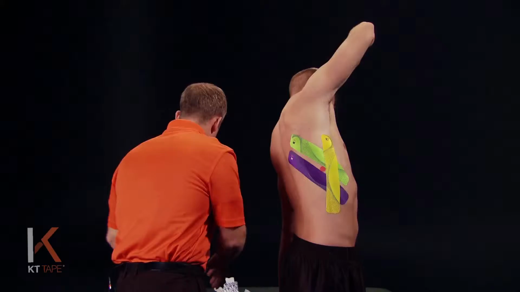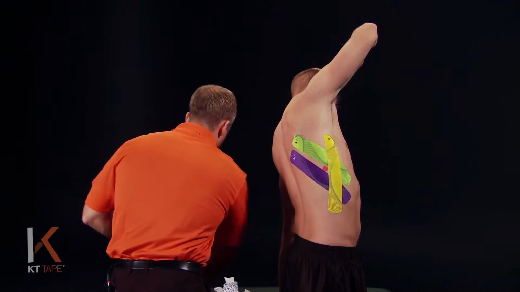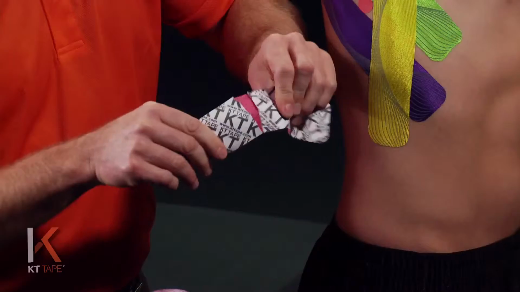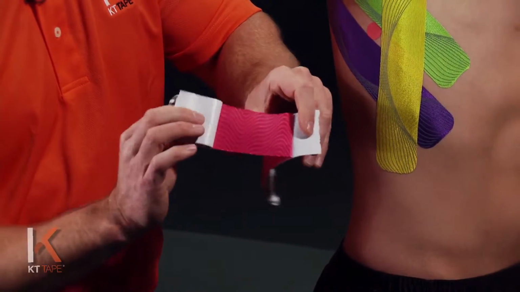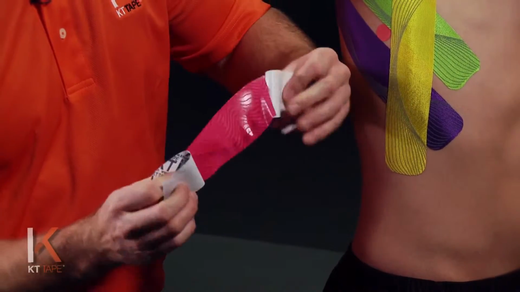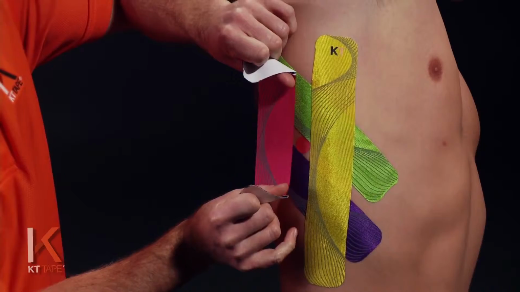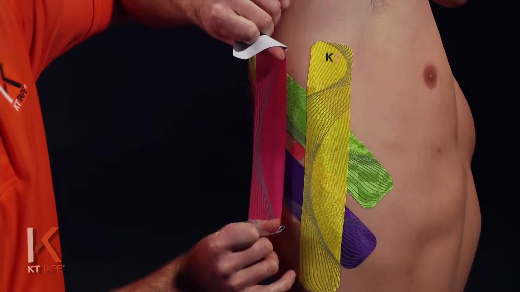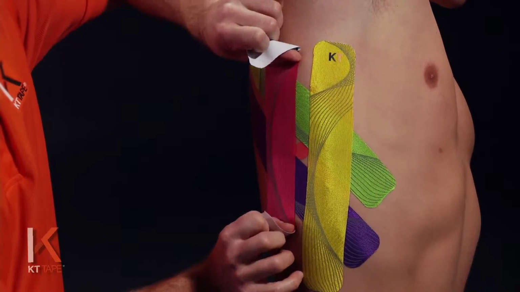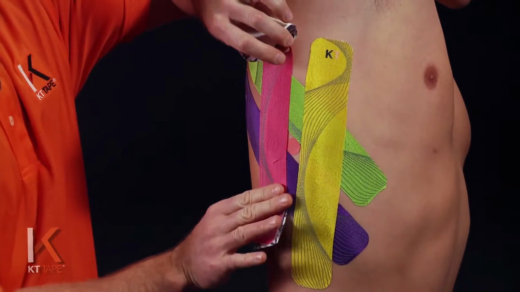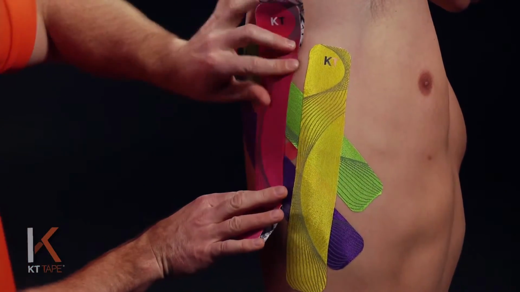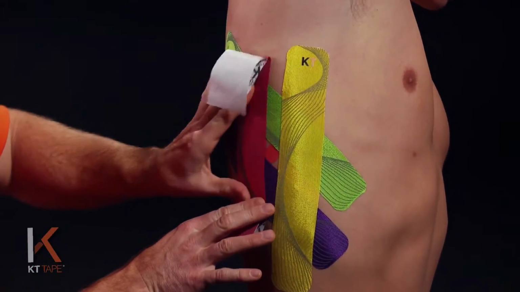A little friction on there just to create some heat. Get that adhesive to activate and stick well. For my last piece, twisting and tearing the paper, as I did with the first three, I'm going to apply 50% stretch once again. Right there. So I'm basically forming almost like a box around that area of pain.